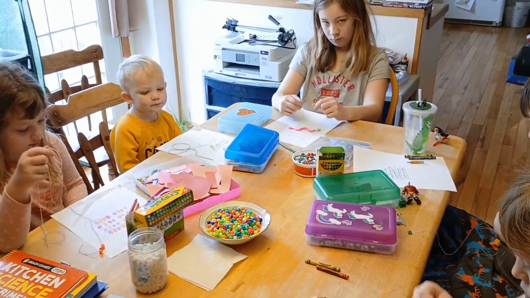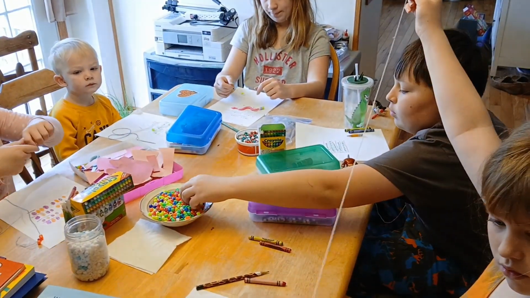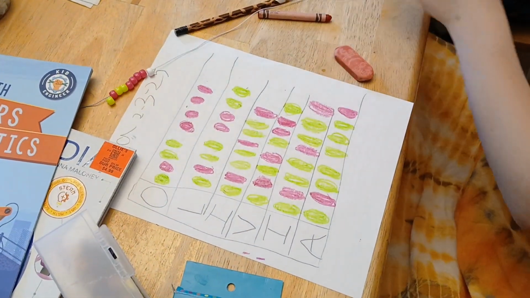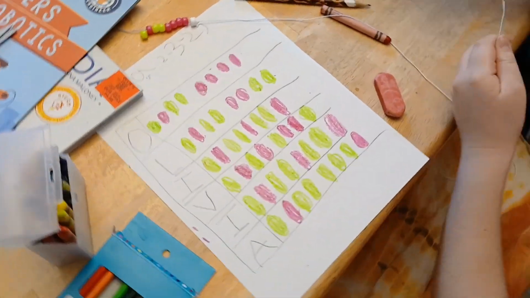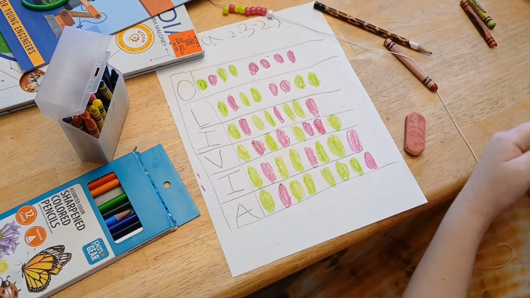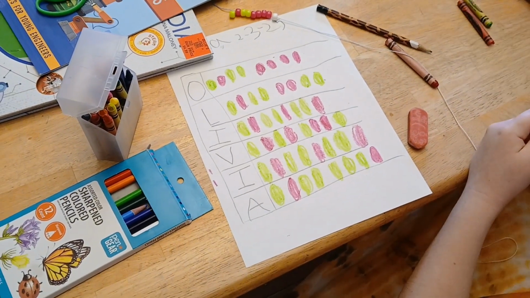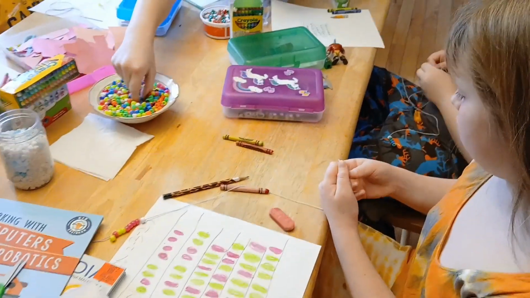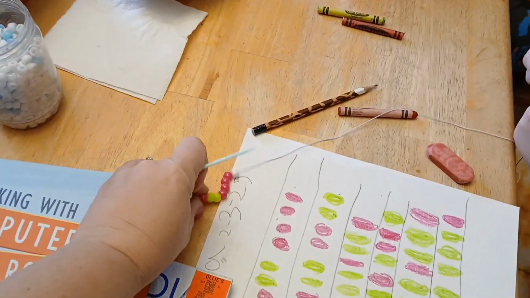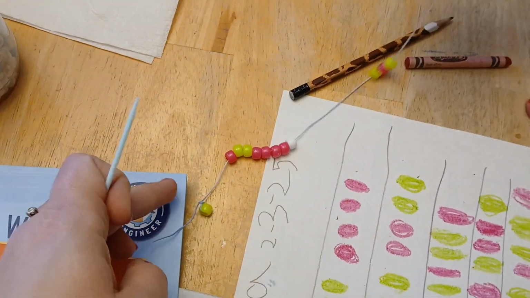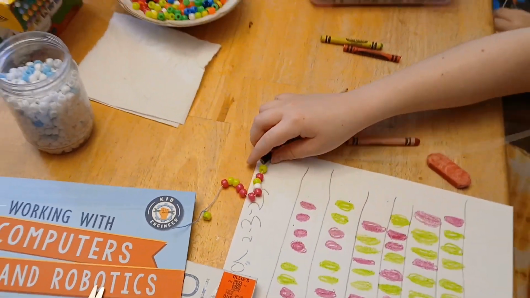All right, we have got the kids started. They have completed their names with their colors, just like that. And now they are completing those color patterns with their strings and their beads. The first bead that we put on, we knotted. We actually triple knotted it. And then that is holding the other pony beads from falling off.